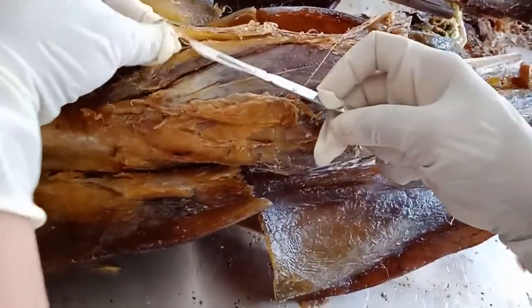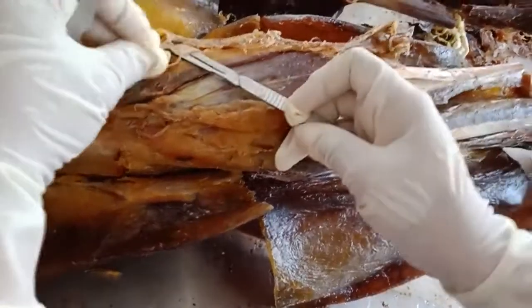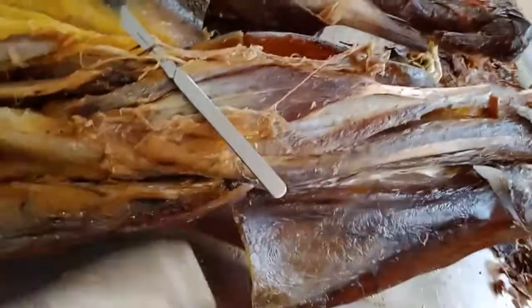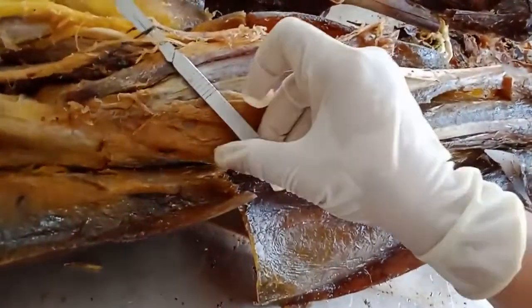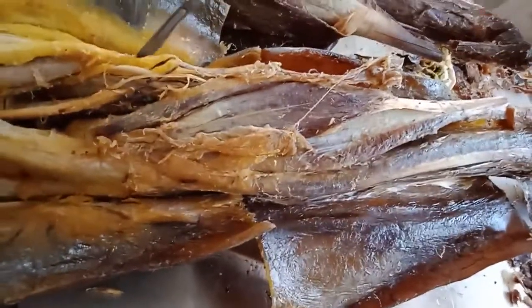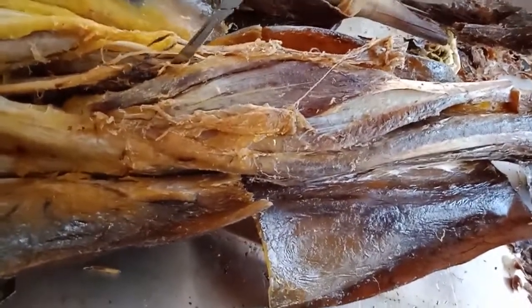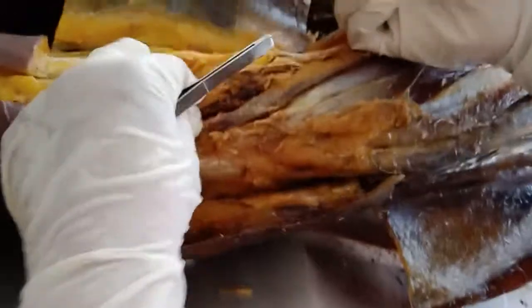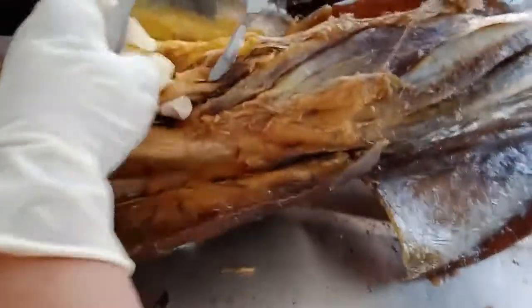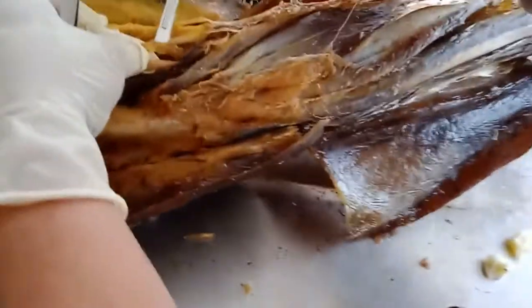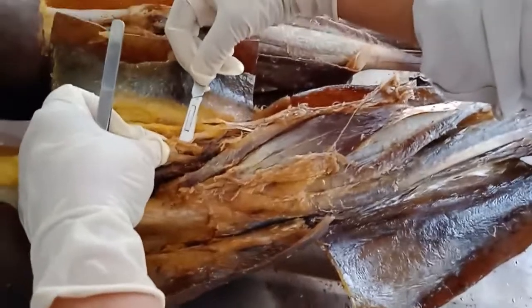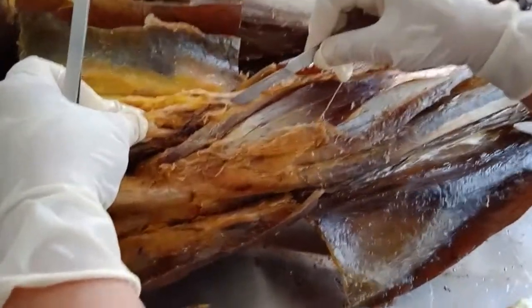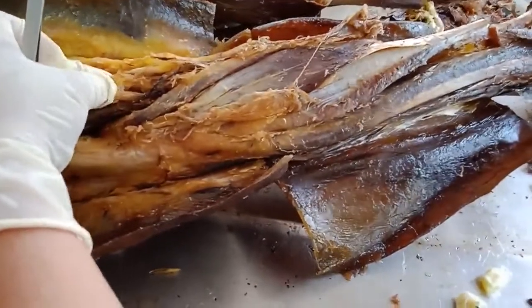Both of these run together, the sural nerve and the small saphenous vein. The one going laterally is the common peroneal, and this is the tibial, so the sural cutaneous branch of the tibial nerve. Both of these unite to form the sural nerve, which accompanies the small saphenous vein.